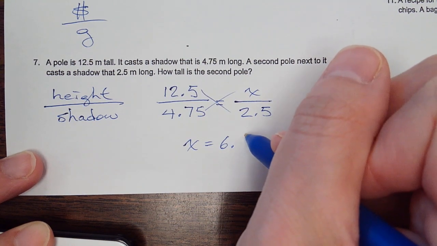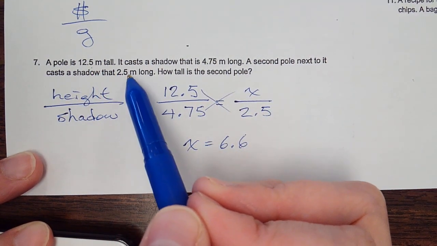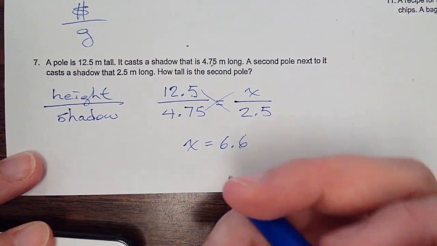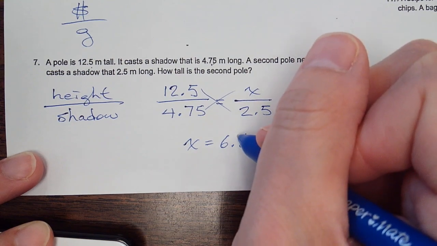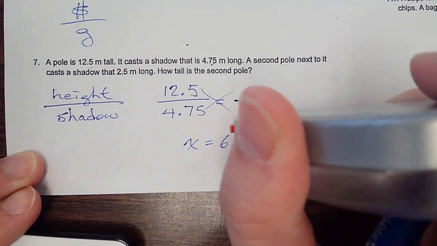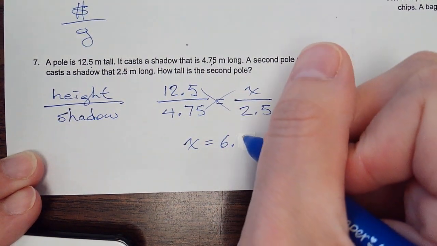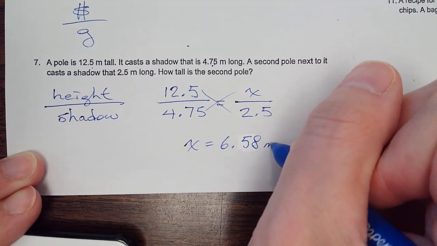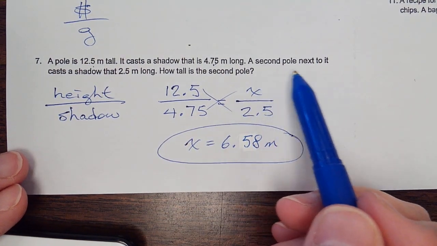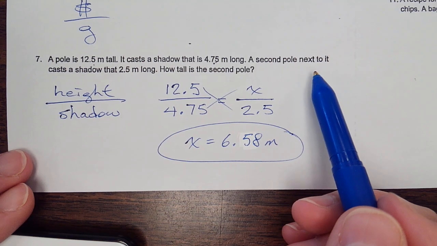I'm gonna do one decimal place because the question itself. Oh wait, this is 2 decimal place. So 5.6 actually. No, 6.58. Yeah, 6.58 meters.